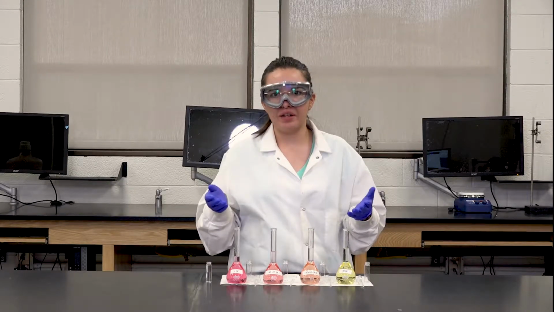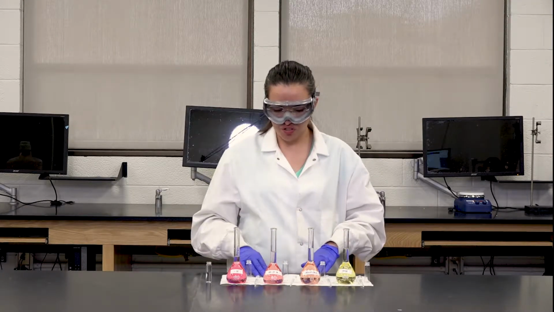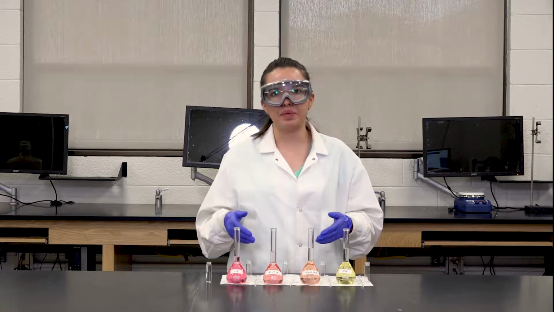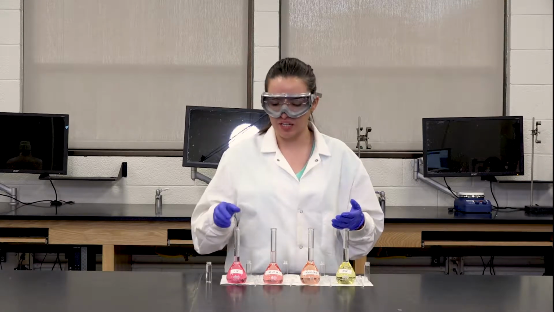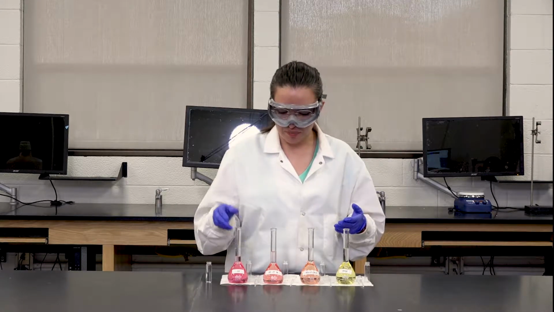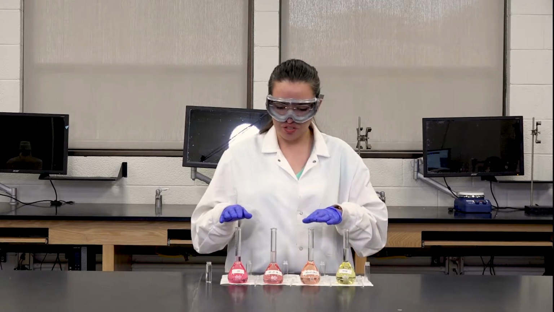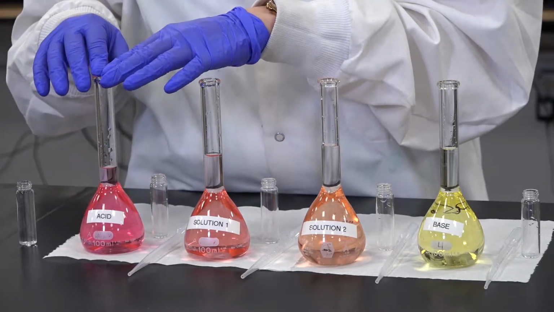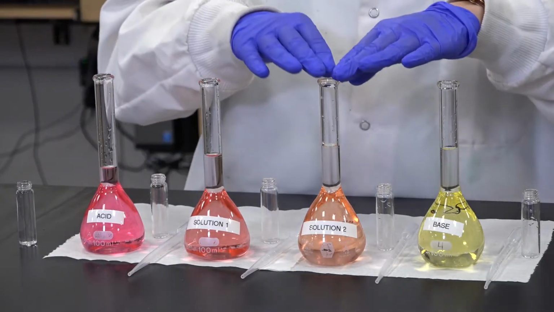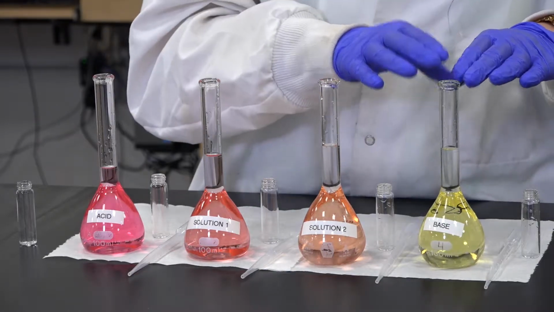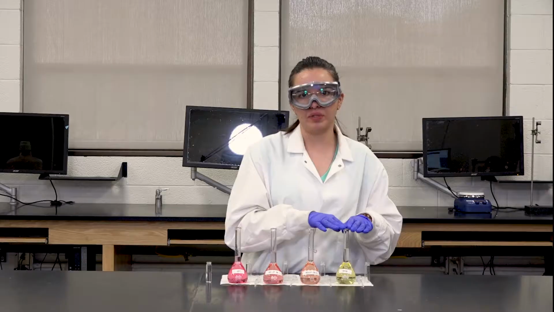So I've gone ahead and prepared the solutions for you all. My suggestion is to place a white piece of paper under your solution so you can see the different colors of the vials and have a better contrast. Essentially here we have the acidic solution, solution 1, solution 2, and the basic solution, where we see a gradual change in color until we get to the yellow.